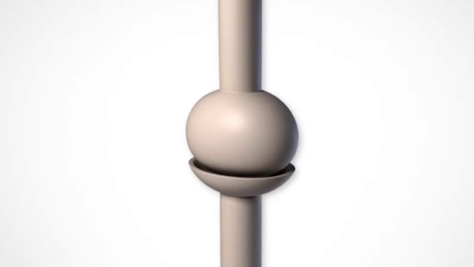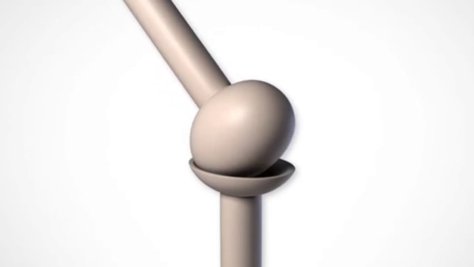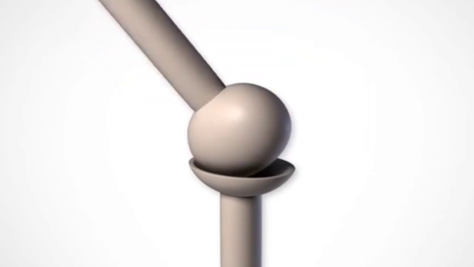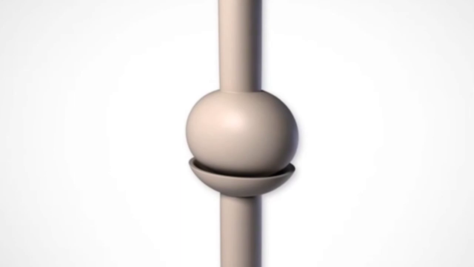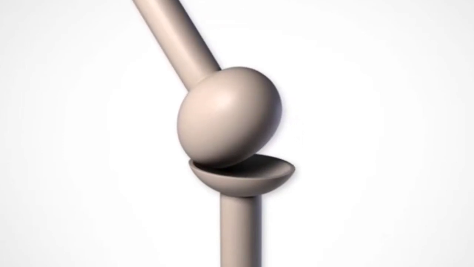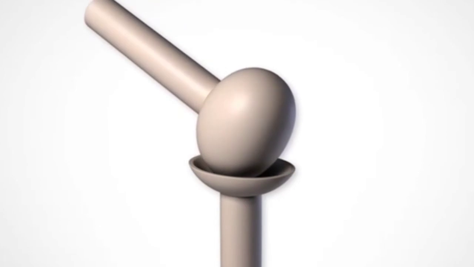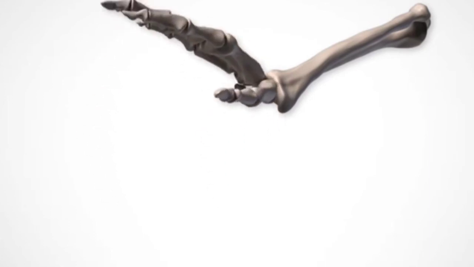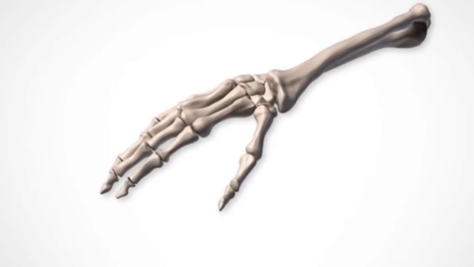Next one is the ellipsoid or condyloid joint, which allows the second widest range of movement. In this, one bone has a slightly circular, ellipsoidal structure, and the other bone has a shallow cup-like structure, which allows movement in all directions like the ball and socket joint. The ellipsoid joint allows sliding movement. Here the circular bone slides over the shallow cup-shaped bone. The ellipsoid or condyloid joint is present in the wrist region of our body, and it allows movement like this.